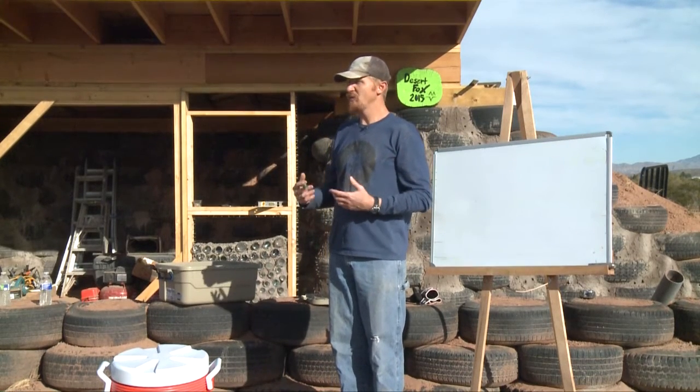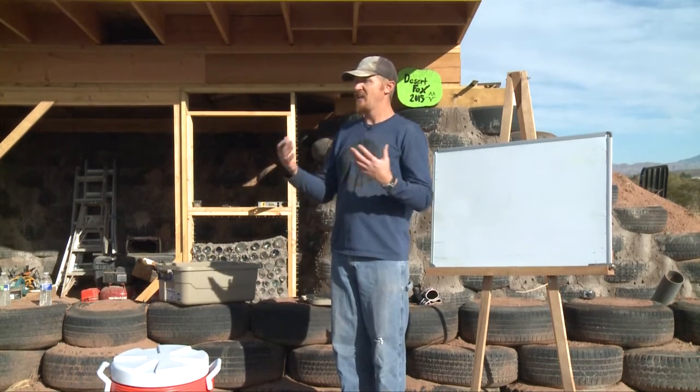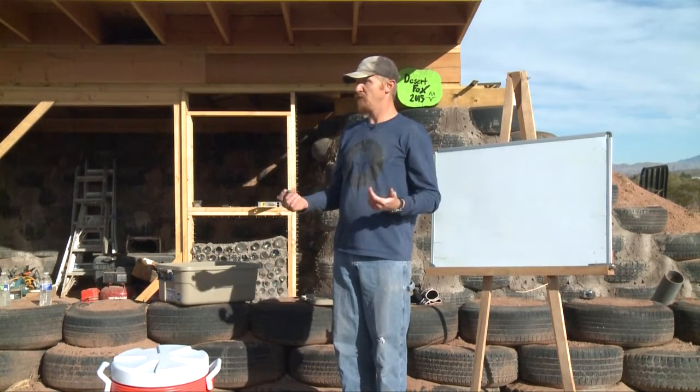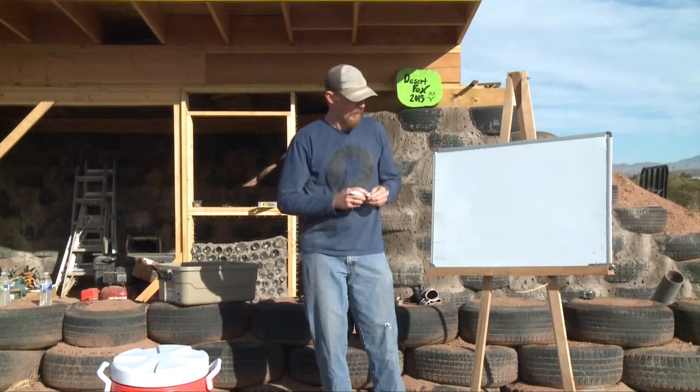There's not any bacteria and that kind of thing that can make us sick. So we can use gray water to grow food. We can use gray water and repurpose that. And so what we're going to be doing today is building a system that will take the water out of our shower, the water out of our sink, and turn that into food, so that we're using that.